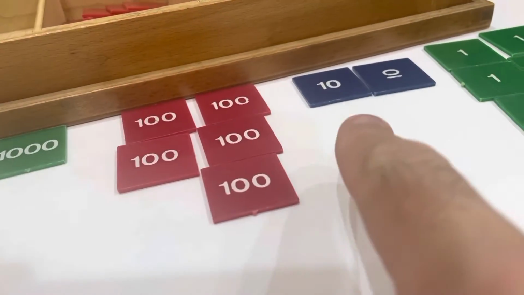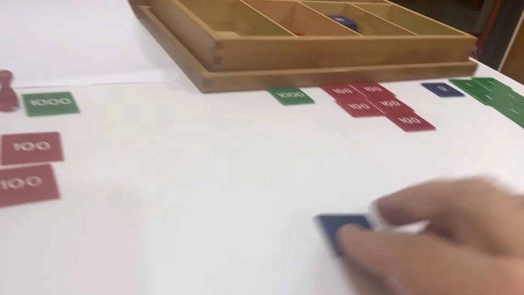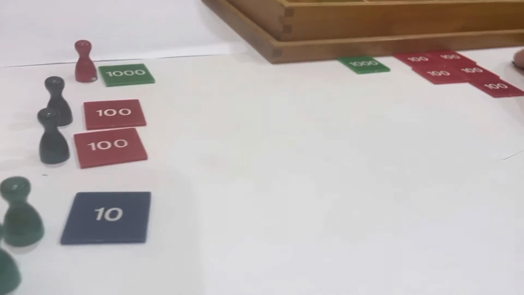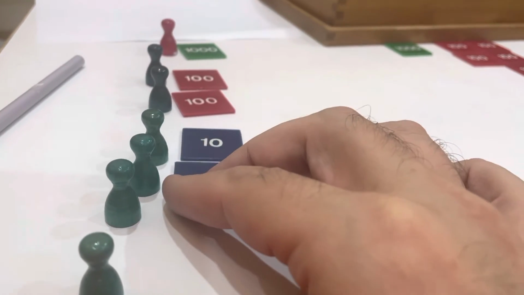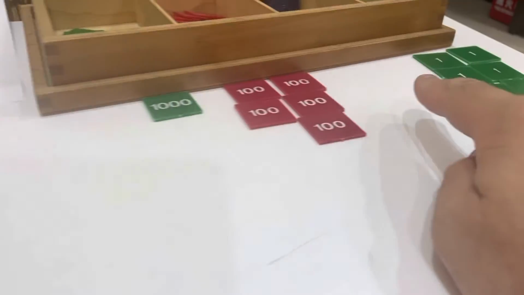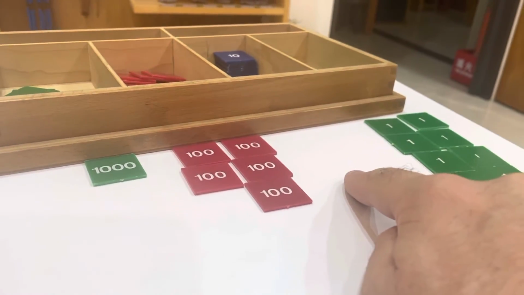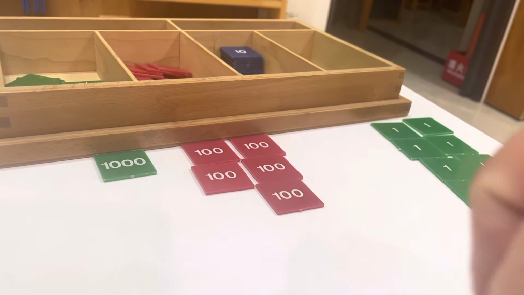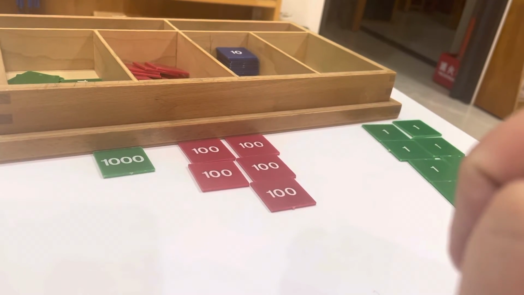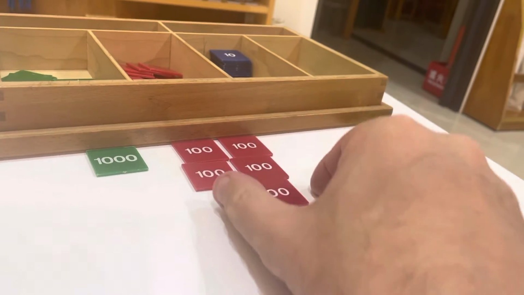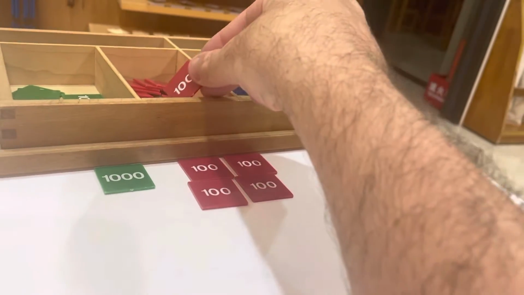And the tens are going to go with the ones. Now what's happened is I've run out of tens. Oh, I have no more tens. But 100 is how many tens? 100 is 10 tens, yes. So I'm going to put that in.